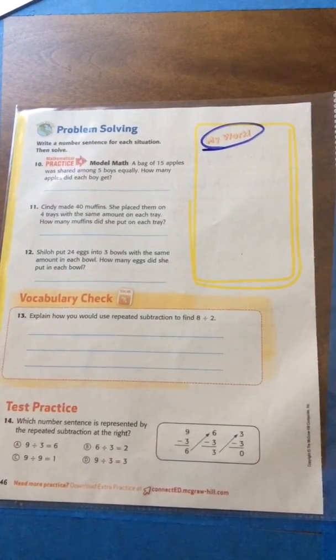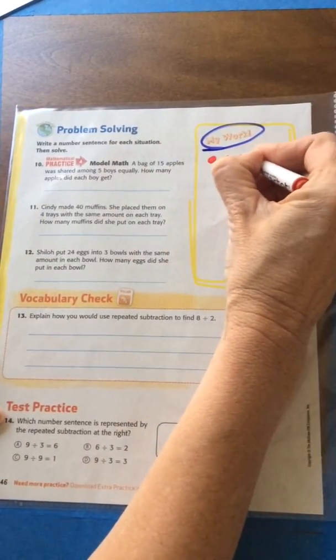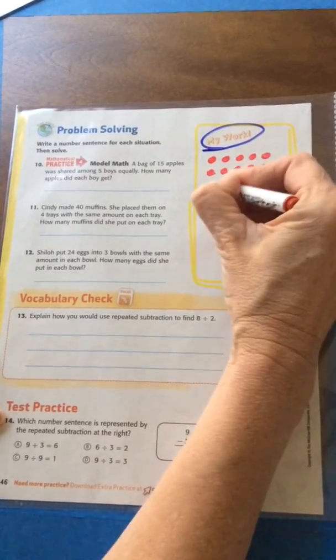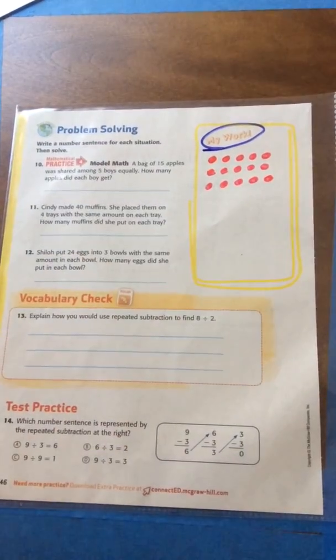How many apples did each boy get? So let's make 15 apples. 1, 2, 3, 4, 5, 6, 7, 8, 9, 10, 11, 12, 13, 14, 15. So I've made 15 apples on my page.